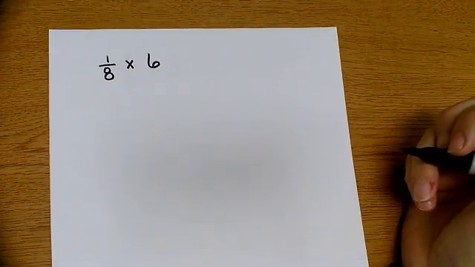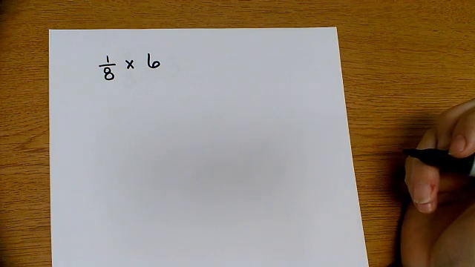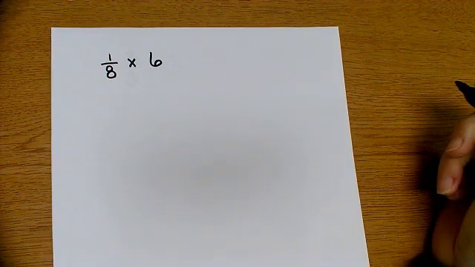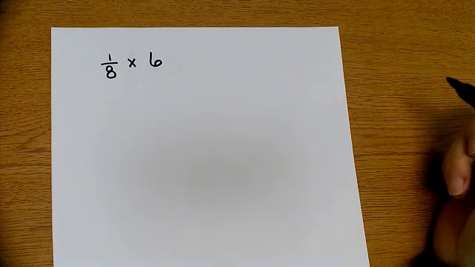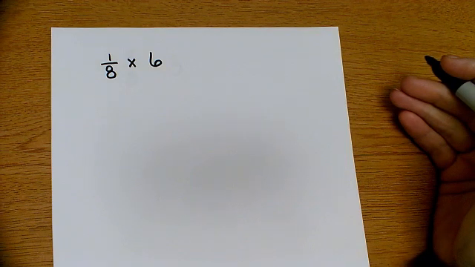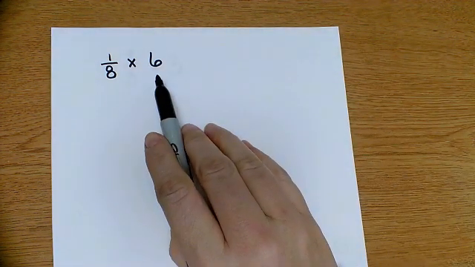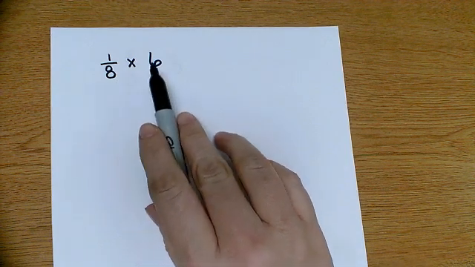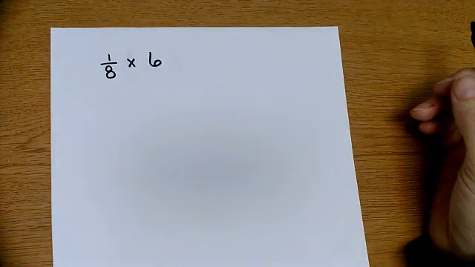All right, in this video, guys, we are going to look at multiplying a fraction by a whole number. So remember that when we talk about multiplication, we are looking at, in this case, 6 groups of 1/8, or 1/8 6 times. So we can do this several ways.